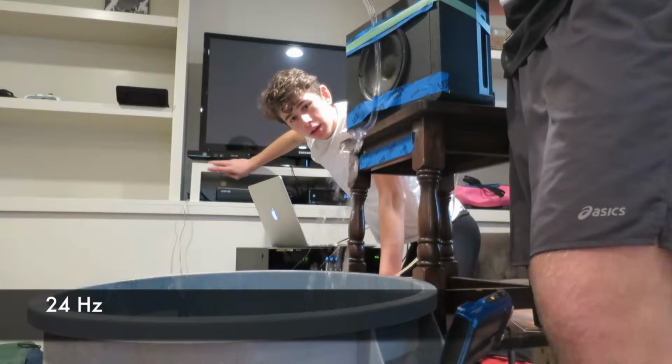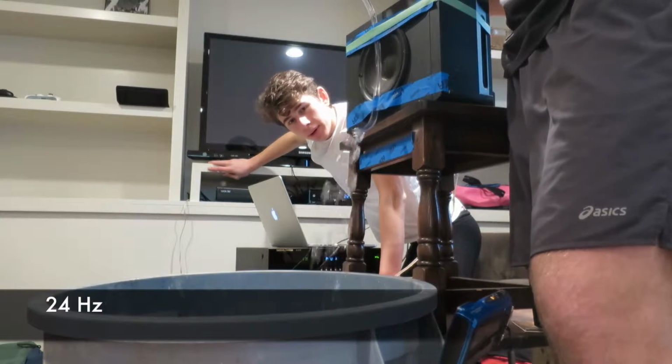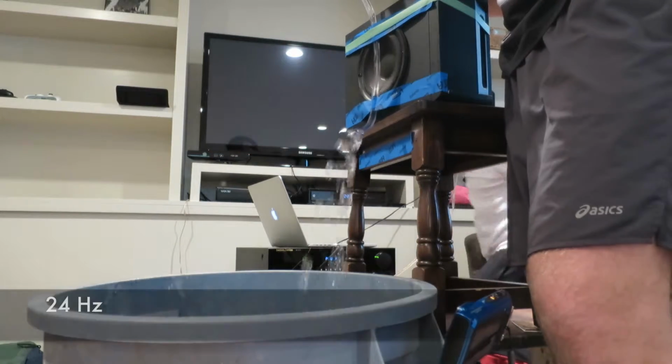The goal of our experiment was to make the water appear as though it was frozen in midair. We researched that the most common frequency used to see the waves in the water was 24 hertz. But unfortunately, that didn't work for us. So we figured out that we needed to synchronize the frames per second of the camera and the frequency of the water. So we found that our camera was 30 frames per second. So in order to see the water on the camera, we had to change the frequency to 30 hertz.